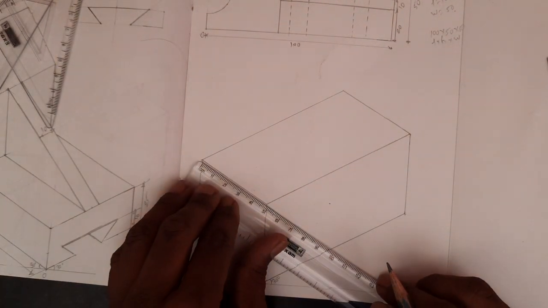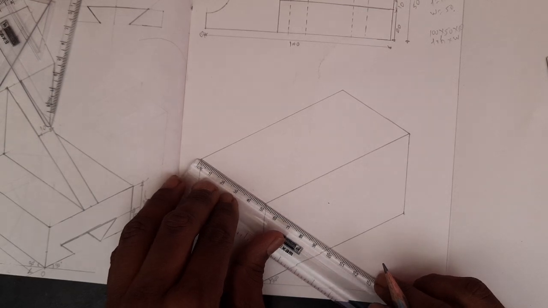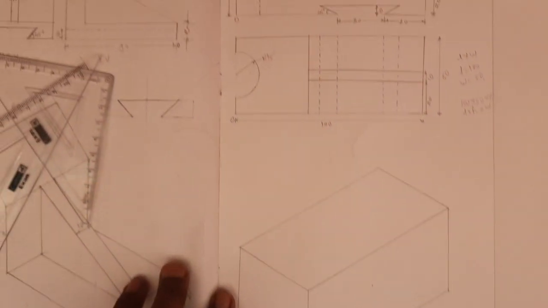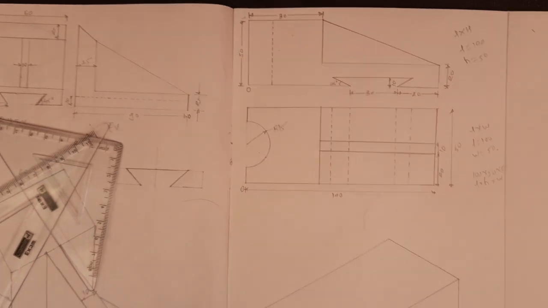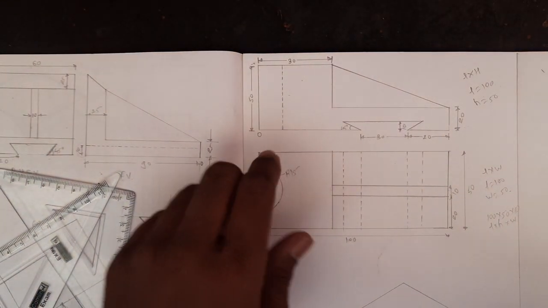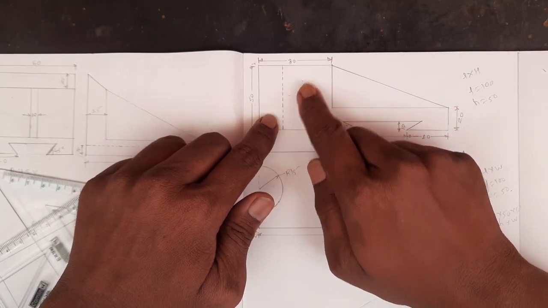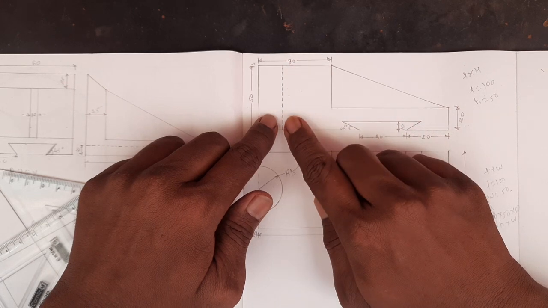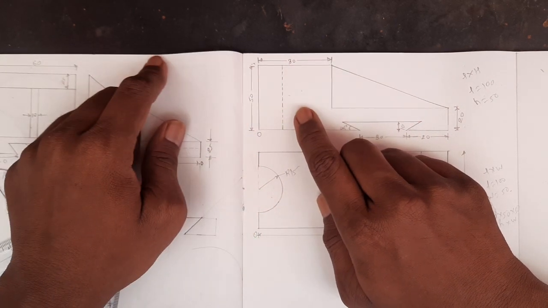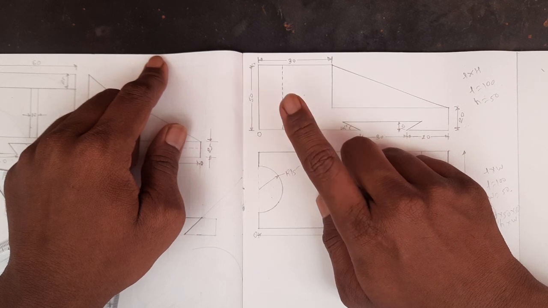Okay, so this length is, let's say, 5 centimeter. Okay, now we have to draw the actual 3D diagram of given dimension. Now let's see, when you are observing the front view, in front view this is the rectangle and this rectangle has dotted lines. So these dotted lines indicate some slots in a geometry. So how to identify the shape of that slot?